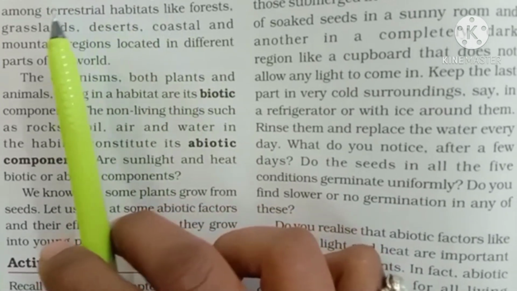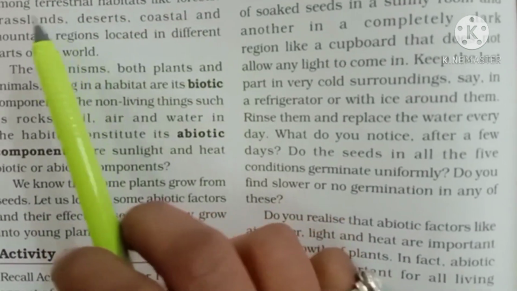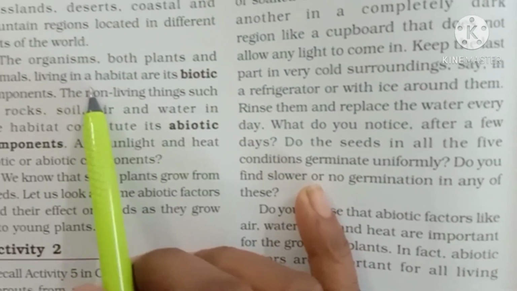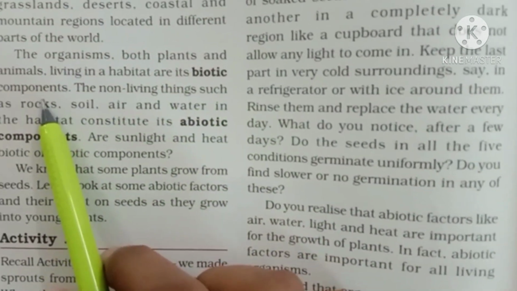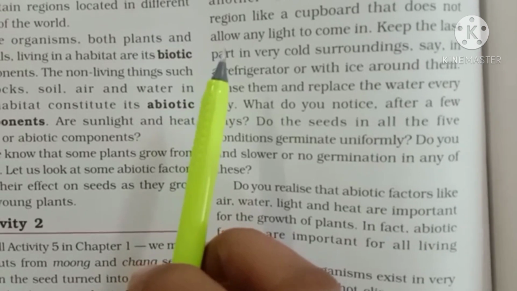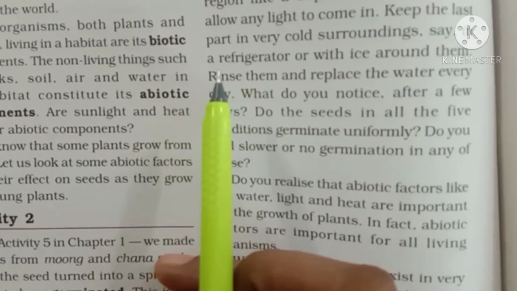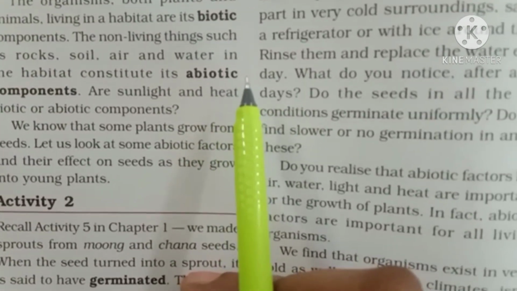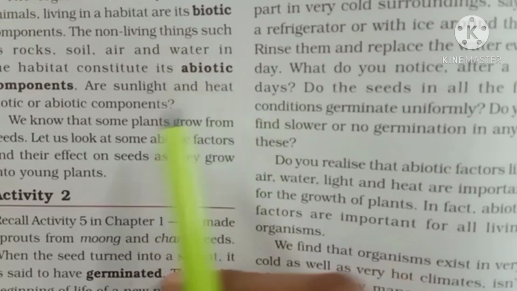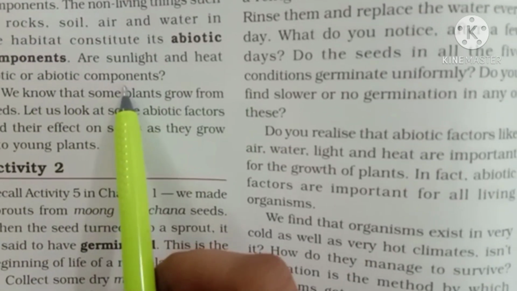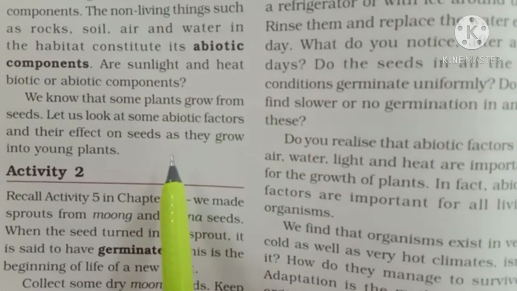Now there are large variations among the terrestrial habitats like forest, grassland, desert, coastal and mountain regions located in different parts of the world. Organisms, both plants and animals living in a habitat, are its biotic components. Already we learned that biotic means living organisms, that is plants and animals, or human beings. And what is abiotic? Abiotic are non-living, that is air, soil, sunlight, water, rocks. Are sunlight and heat biotic or abiotic components? Of course, sunlight and heat are abiotic components.